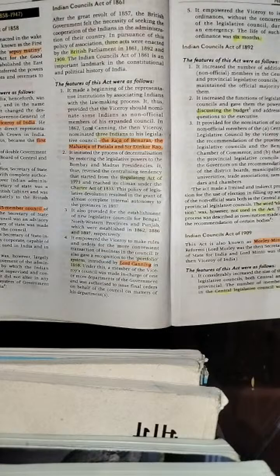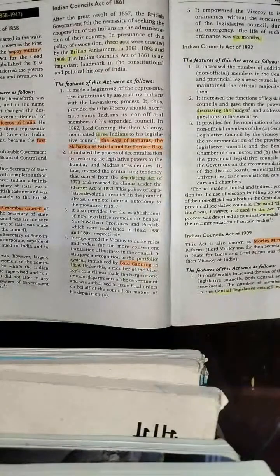Councils for Bengal, the Northwest Provinces and Punjab were established in 1862, 1886 and 1897 respectively. It empowered the Viceroy to make rules and orders for the more convenient transaction of business in the council, and to place one or more members in charge of each department with authority to issue final orders on behalf of the council in that department.